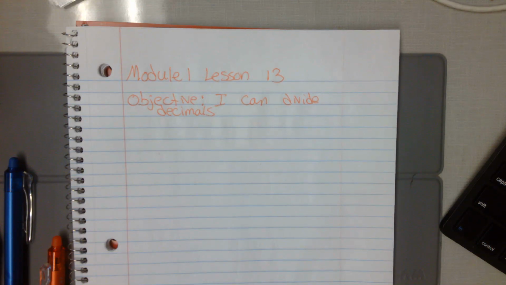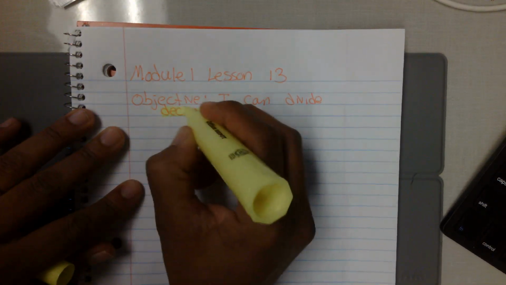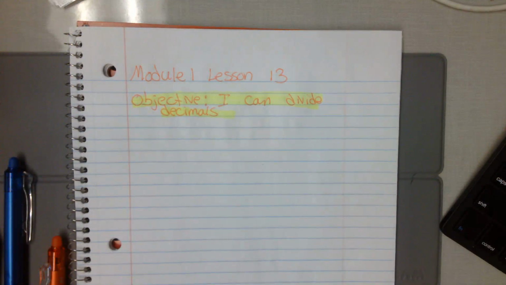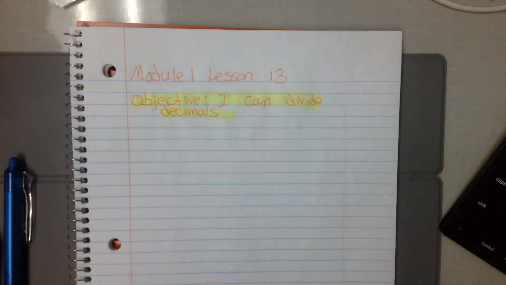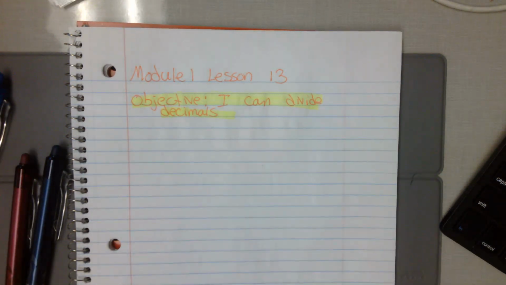Okay, so today our objective is that I can divide decimals. And today we're just going to use basic facts. That means like 7 times 6 is 42, so 42 divided by 6. Things that you should just know, the basic facts for multiplication. Not anything too crazy yet.